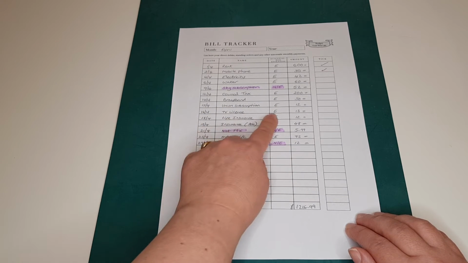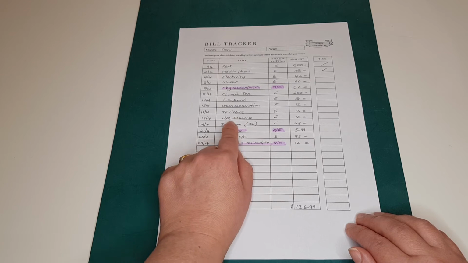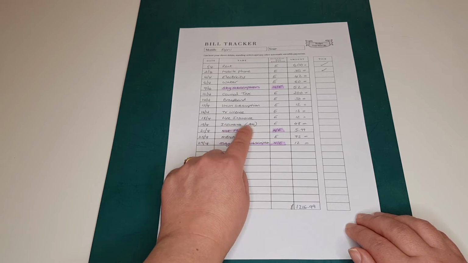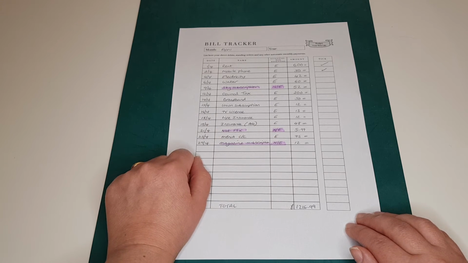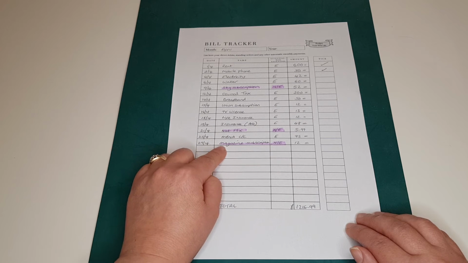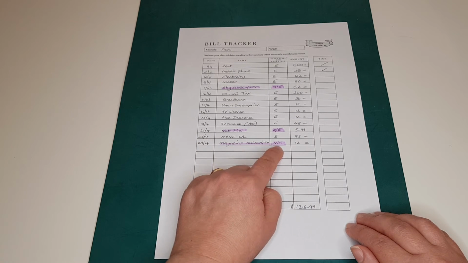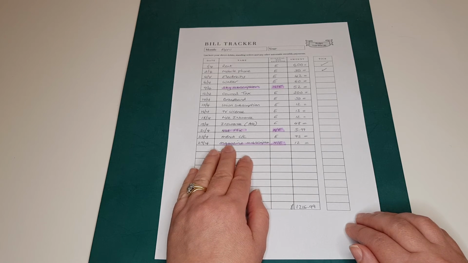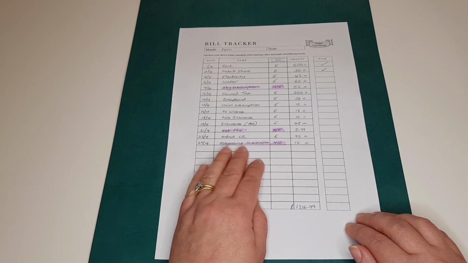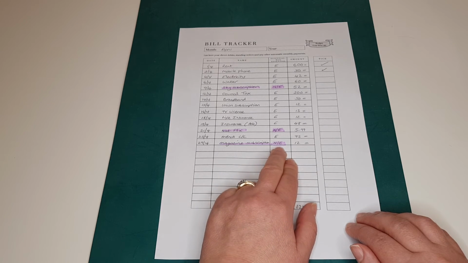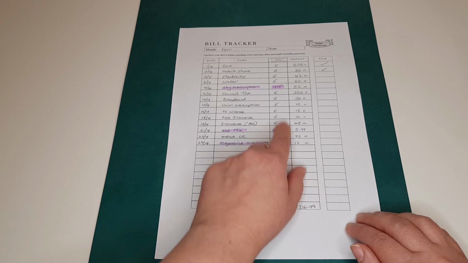TV license, it's essential. I've included life insurance and any other forms of insurance. This is pet insurance here, but if you've got pets, I would consider that to be an essential one. But then you'll notice I've highlighted 3 of these items, and that's because I've considered those to be non-essential items. It doesn't mean I shouldn't have them there. It's personal choice.